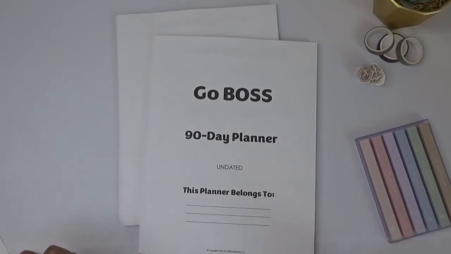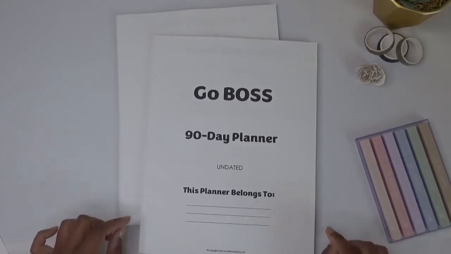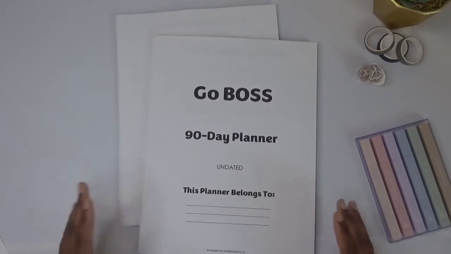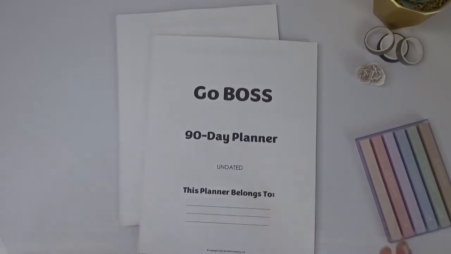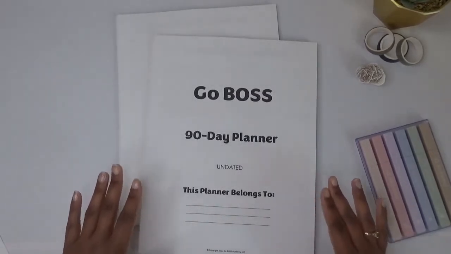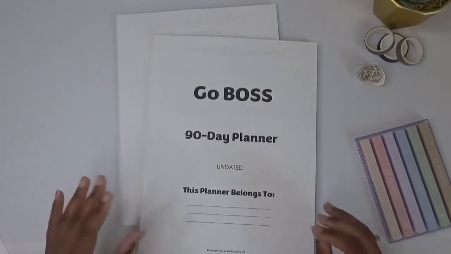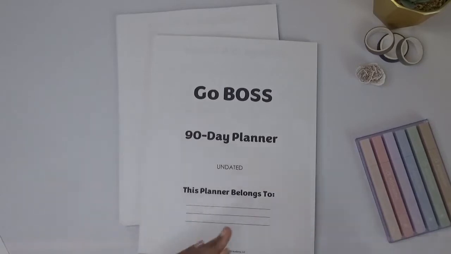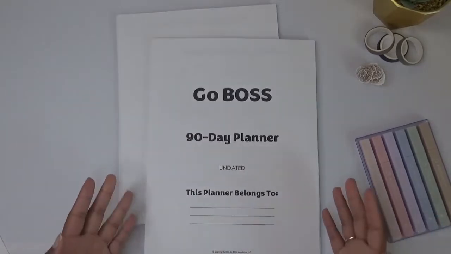So in today's video, I am going to be setting up my 90-day Go Boss Planner for Q4 2022. I love doing my setup with my Go Boss 90-day planner because this is where I can really clarify and understand what goals I want to accomplish in the quarter and then clarify for each of the 3 months moving forward.